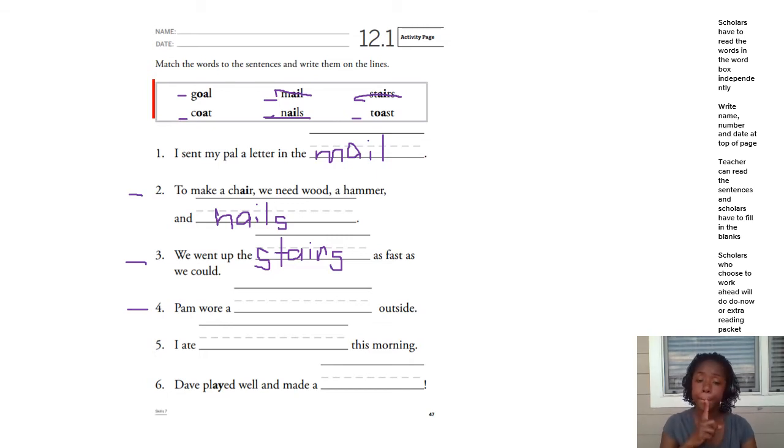Moving on to number 4. Pam wore a blank outside. What did Pam wear outside? Did she wear a goal outside? Did she wear a coat outside? Did she wear toast outside? The word that makes the most sense is coat. So we're going to look for the word coat, write it on the blank with our best penmanship. Please make sure yours is better than Ms. Jackson's. And then we're going to go up to the word box and cross it out with one line.